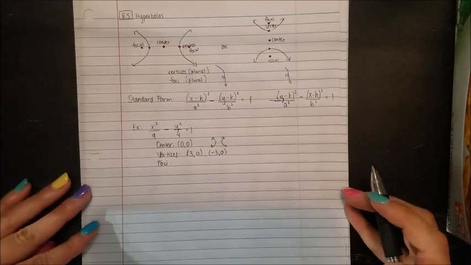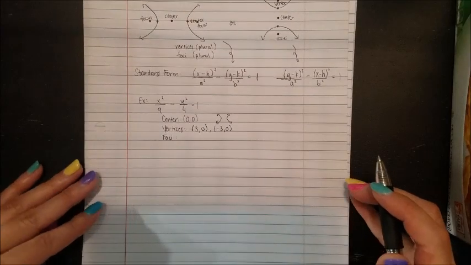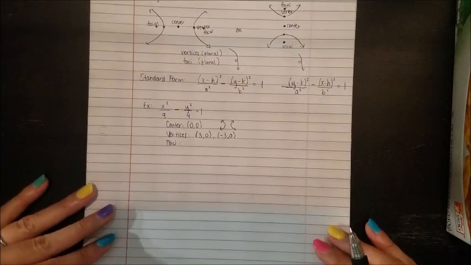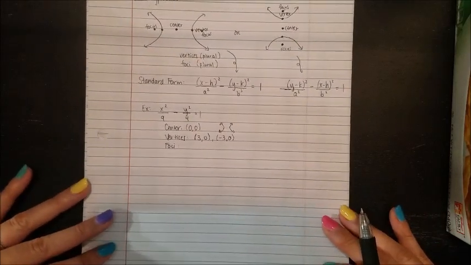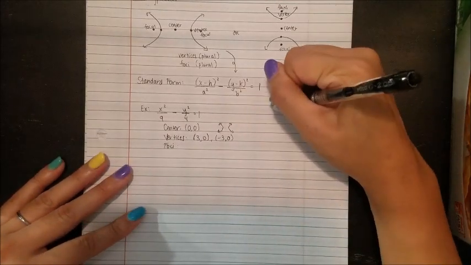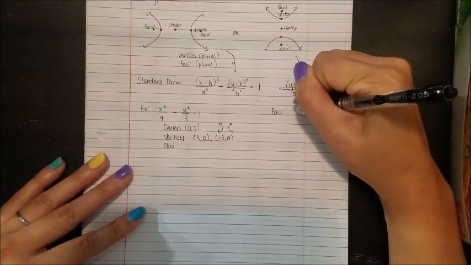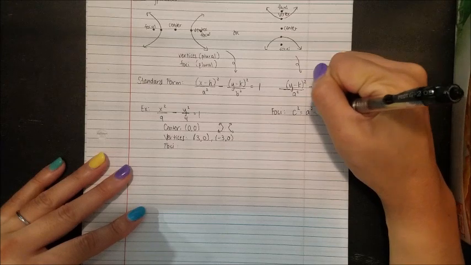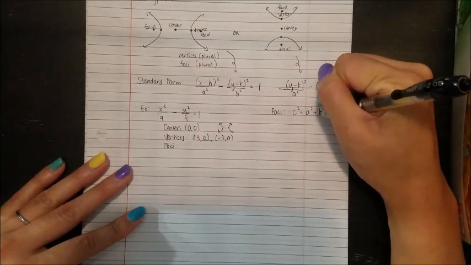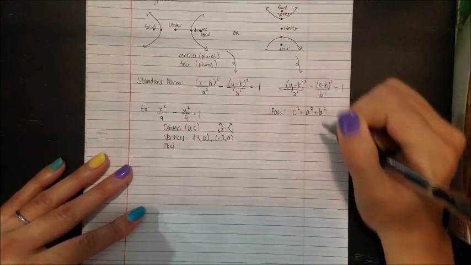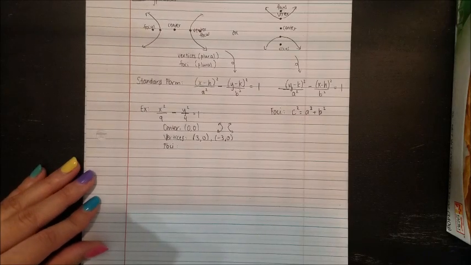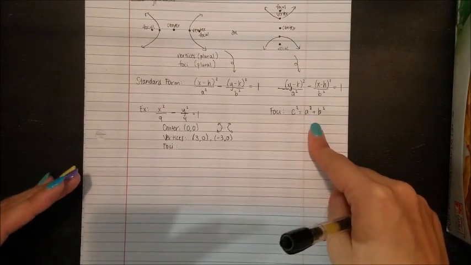And then for our foci, we have a formula like we did before with our ellipses to figure out where the foci are. The formula looks like this. This should look familiar: C squared equals A squared plus B squared. It's just the Pythagorean theorem.